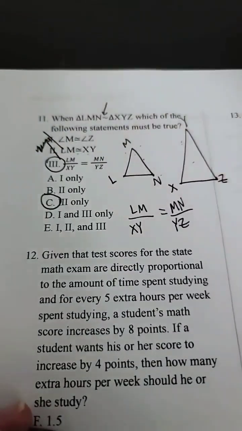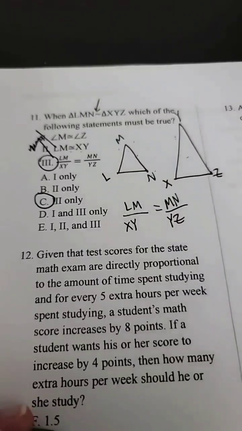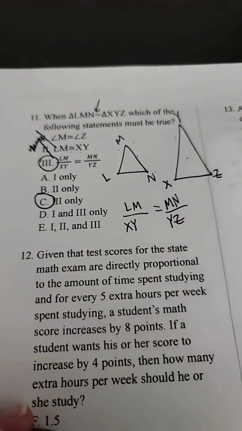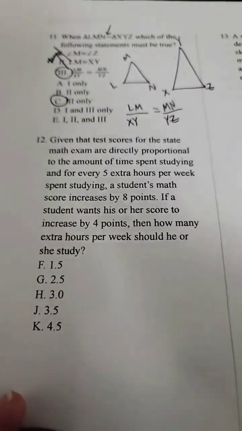26 is a passing score on the ACT. There's not necessarily really a passing score. Some states use it as a graduation requirement, and it depends by state. Usually I would say it's around an 18-ish or around the 20 mark for those graduation requirements.